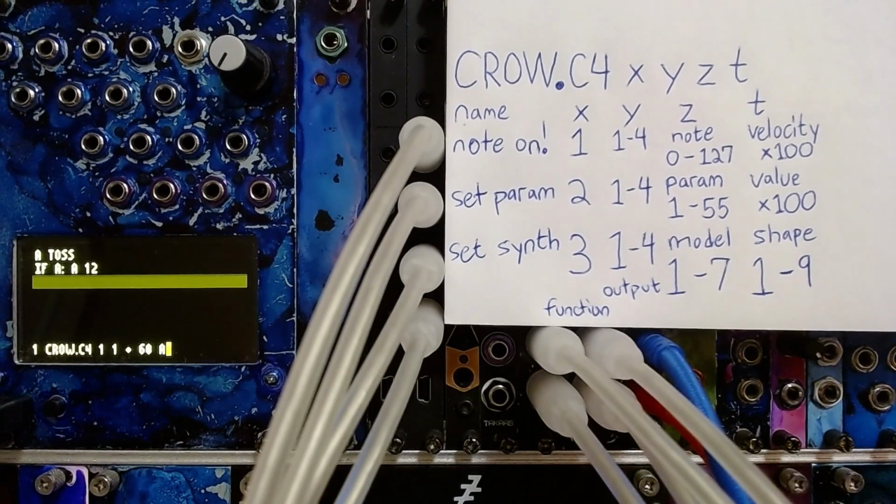If it's true, it'll be 12. If it's false, it will be 0. So we'll go between an octave, between 60 and 72. And then lastly is our velocity value. We want to set that to 1, so we want to multiply by 100.